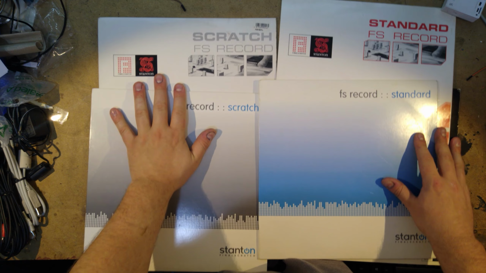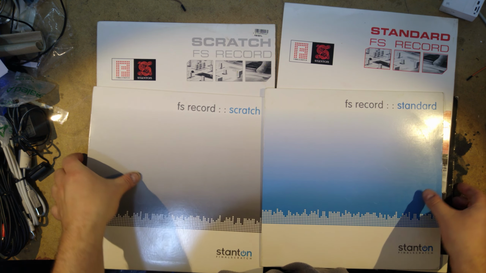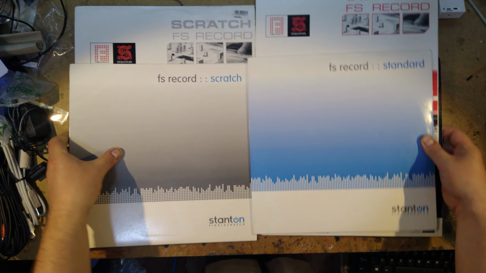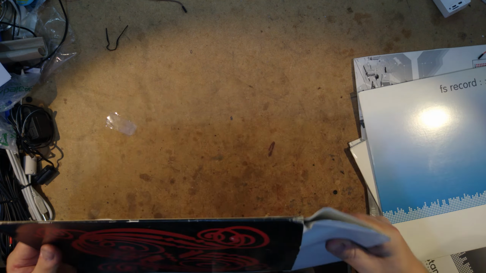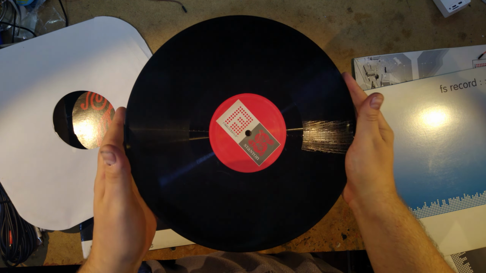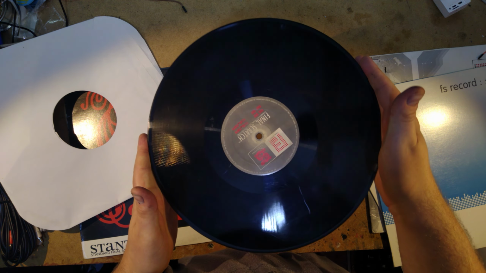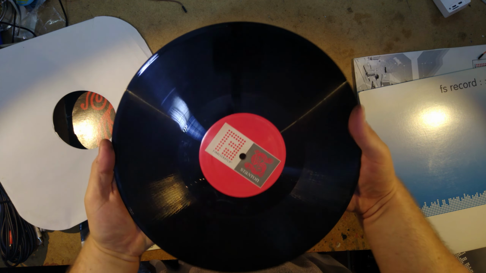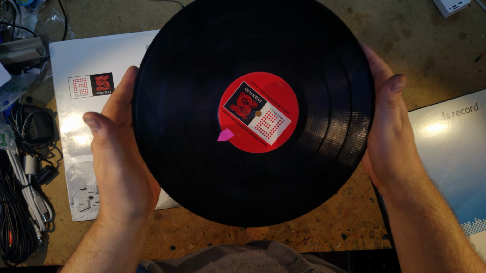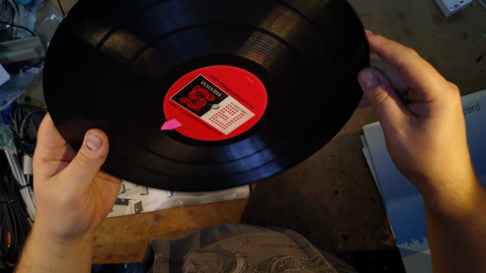There were a few different pressings of Final Scratch records with various different labels, sleeves and track layouts, but they can be broadly grouped into two types: standard and scratch. The standard record is pressed from 180-gram vinyl, which is great for quality and durability, but when it comes to scratching it's far too heavy to be able to manipulate properly. So later on, Stanton released a special scratch record designed specifically for the needs of scratch DJs, coming in at a relatively lightweight 125 grams.